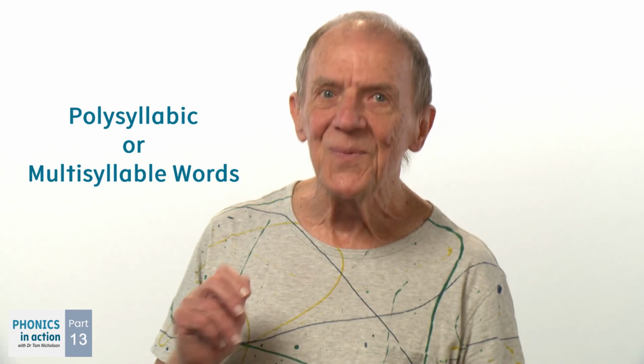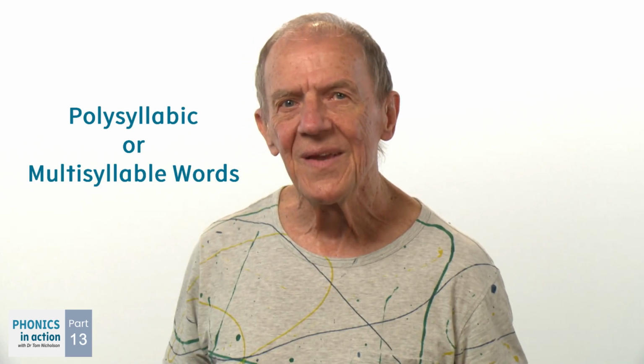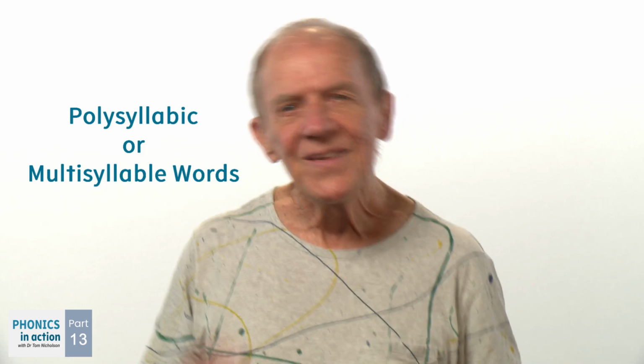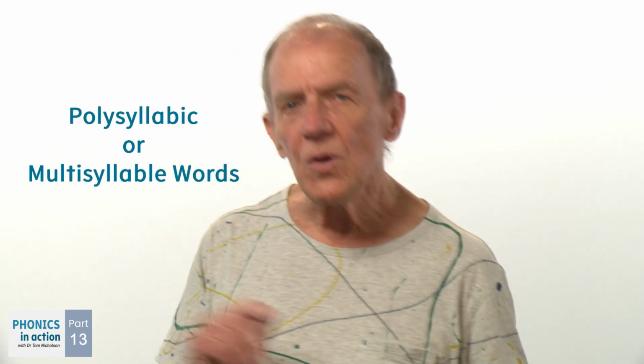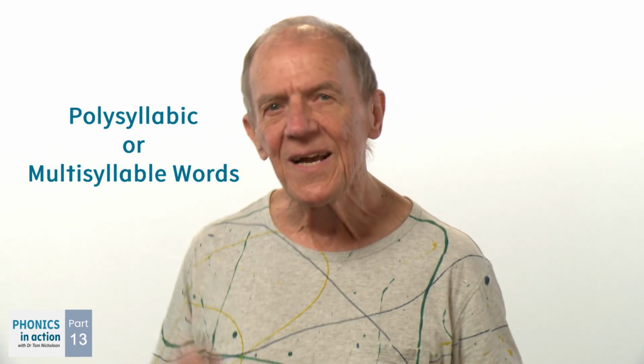We can hear the syllables in spoken words, but for reading, we need to teach how to see the syllables in printed words. The key thing about polysyllabic words, that is multi-syllable words, is that they are made of small chunks that we can decode. Now, whatever the word, no matter how long, if we remember that every syllable in that word will have a vowel sound, it helps us to break the word into syllable chunks and work out the word.